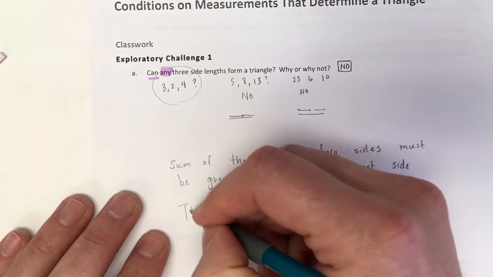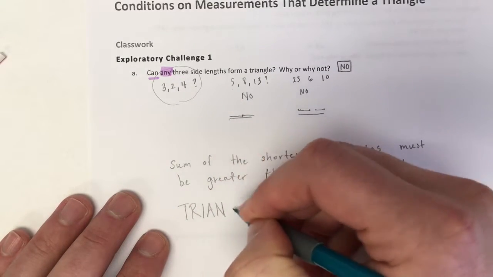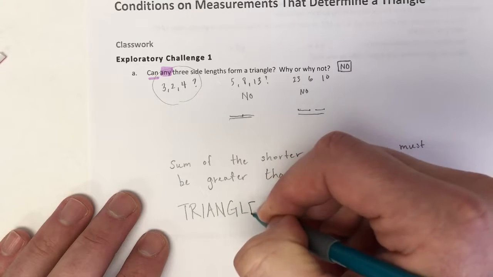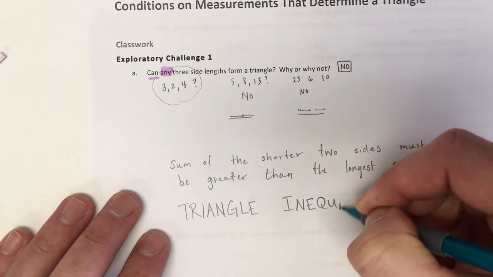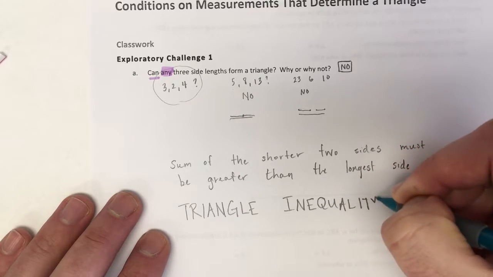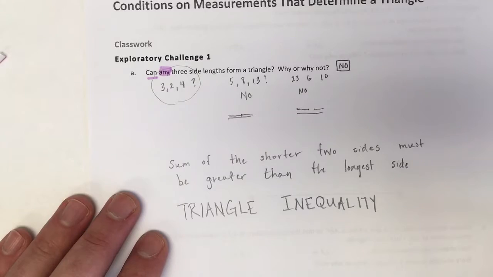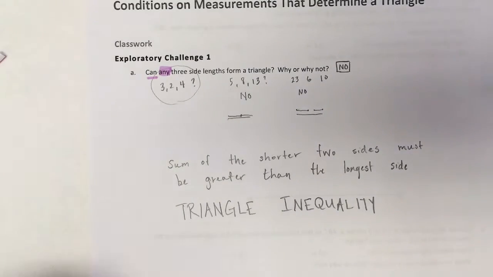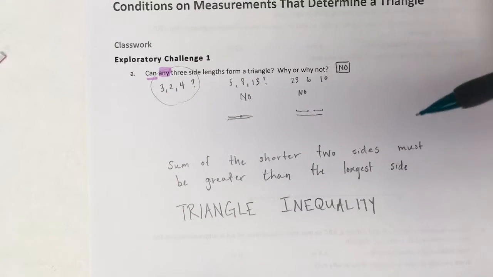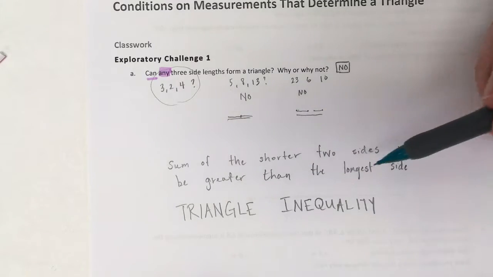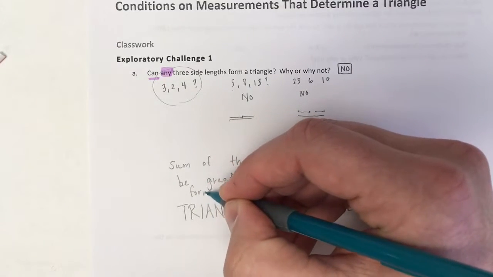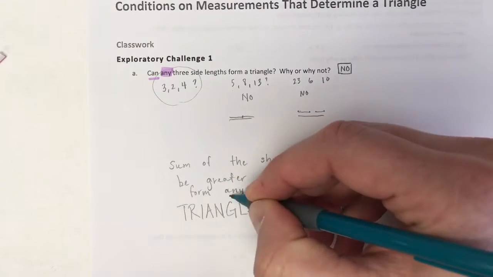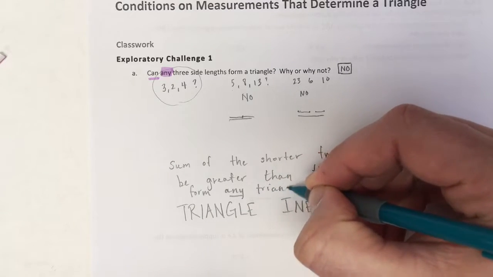We call this the triangle inequality. What that does for us is provide the information we need to form a triangle: the sum of the shorter two sides is greater than the longest side to form any triangle.